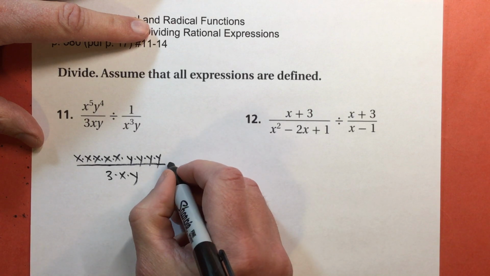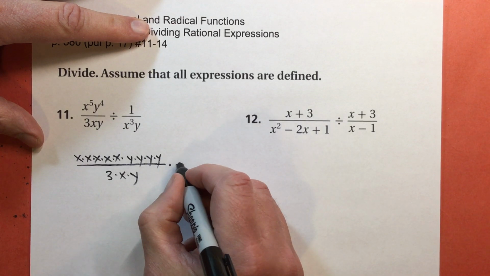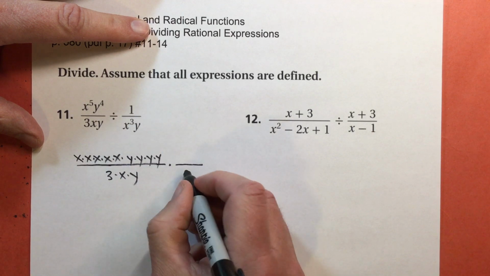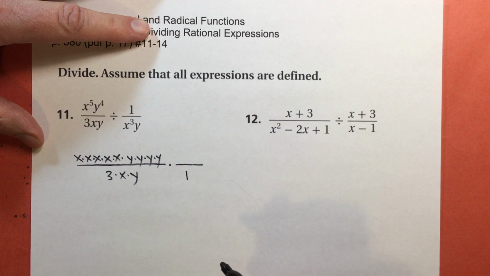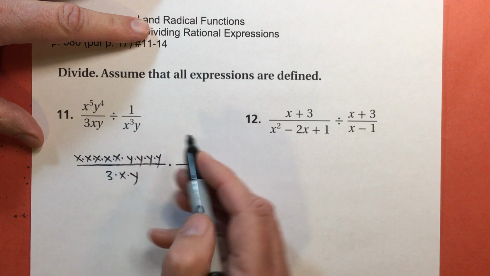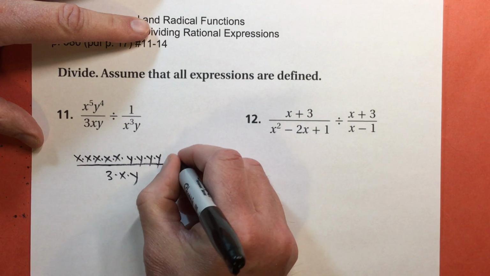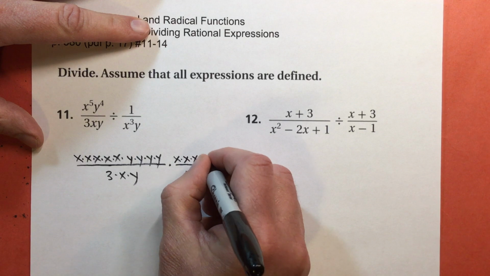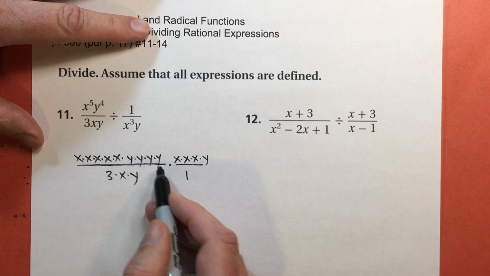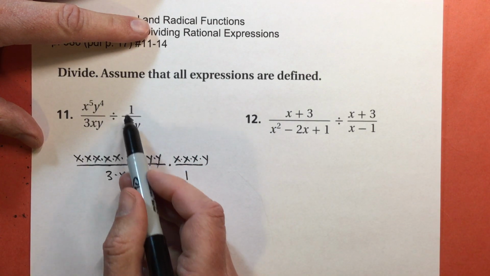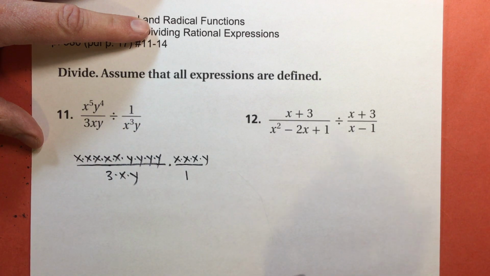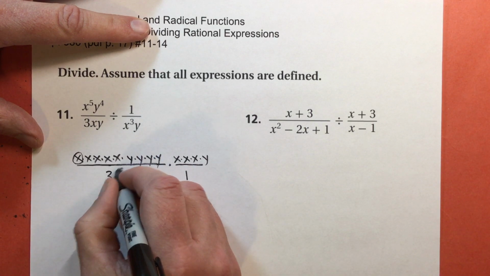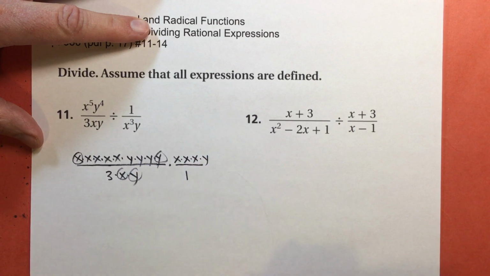Okay, now I'm going to change this to multiplication. I'm going to put the 1, now that goes in the denominator because I'm writing this reciprocal. X to the third y is going to be x times x times x times y. So I factored, and when I wrote my factors, I also did my reciprocal. Now I'm going to eliminate any common factors. Yeah, I know. Here's an x, here's a y. Doesn't matter which one you pick. All the rest of them stay where they're at.